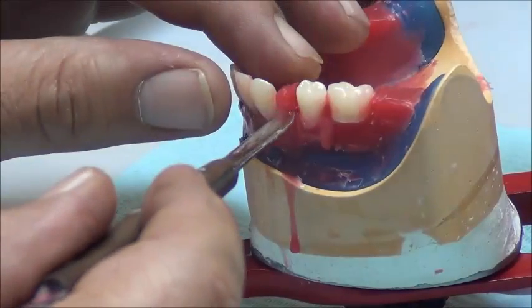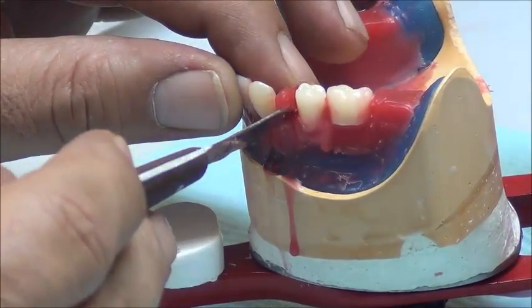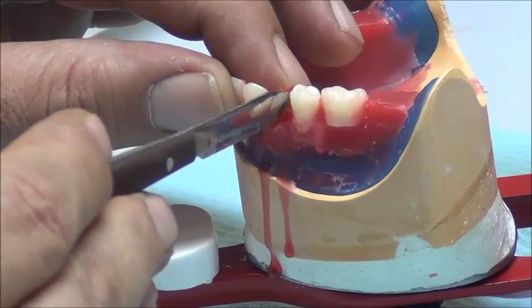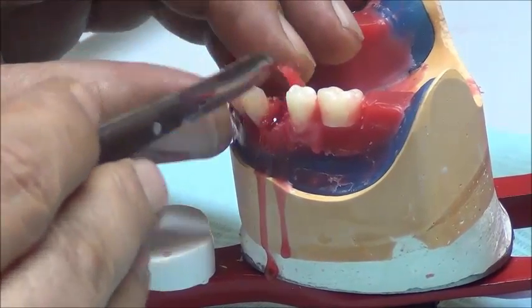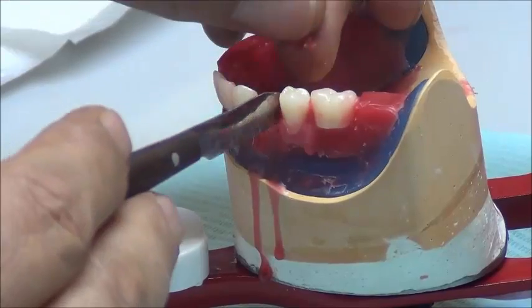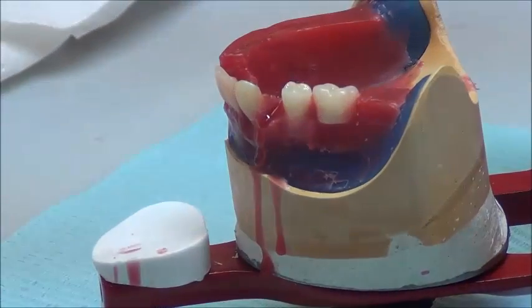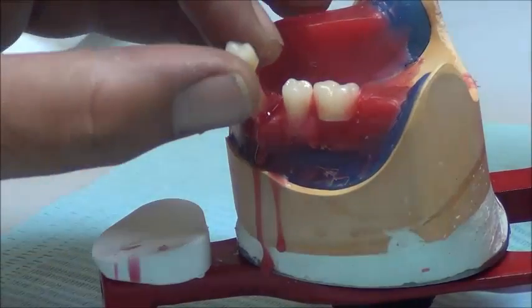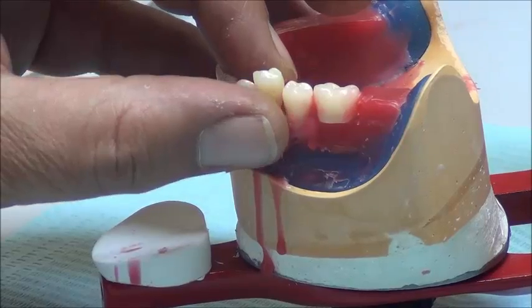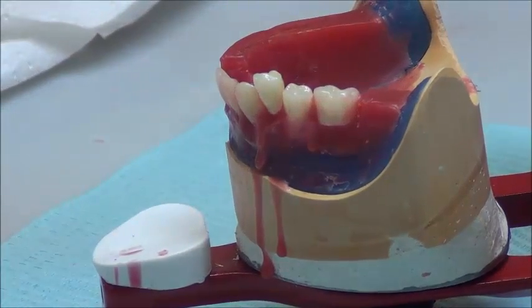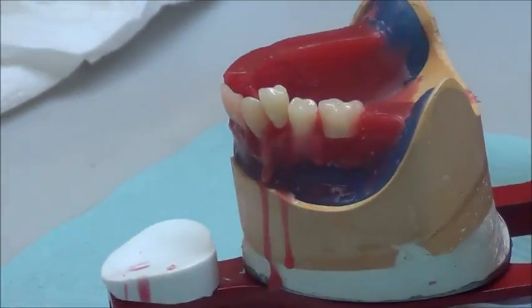So first we remove the wax for tooth number 4, which is the lower premolar. And we try to put it, we find that it doesn't have any place.